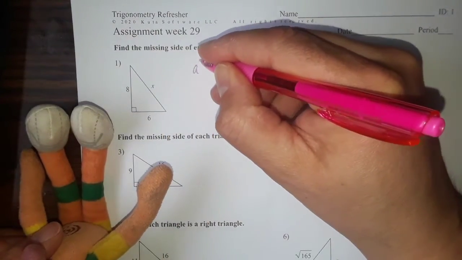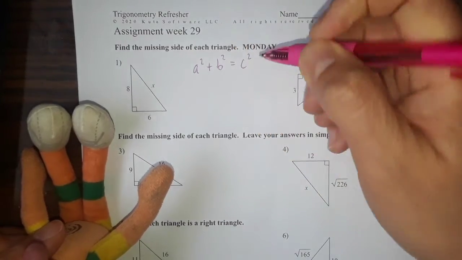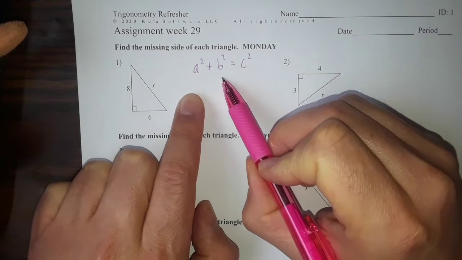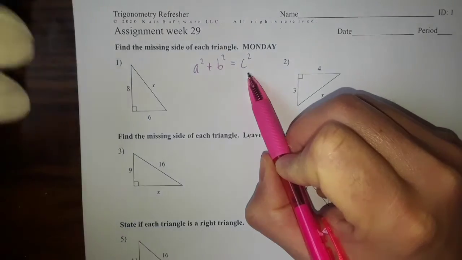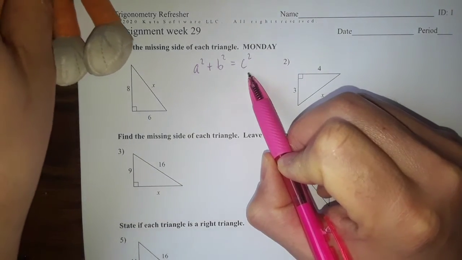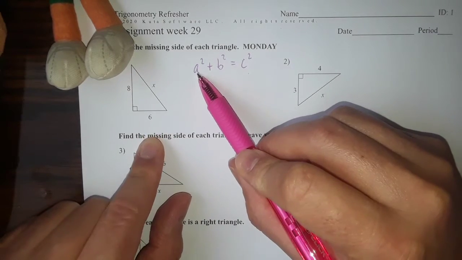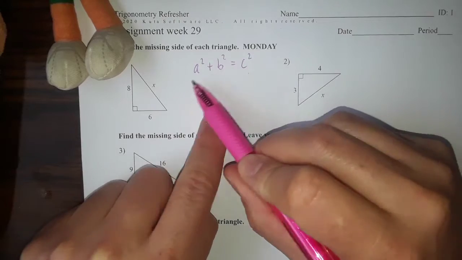So here again, let's write how the formula is: A squared plus B squared equals C squared, where A is one leg, B is another leg, and C is the hypotenuse. What are we gonna write for A, Mick? 6. Okay, we can write 6 or we can write 8. It doesn't matter, it's exchangeable.